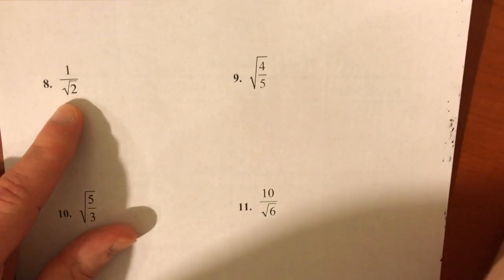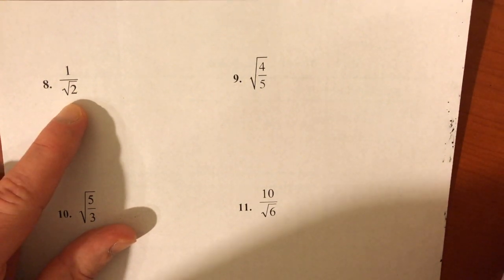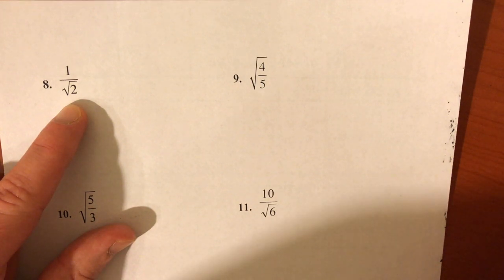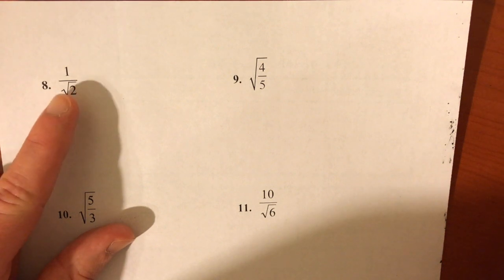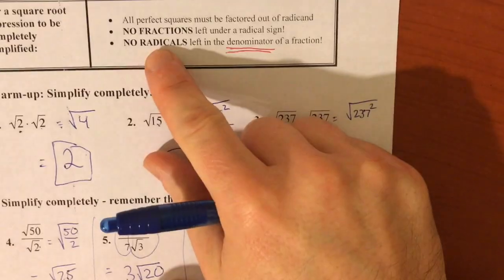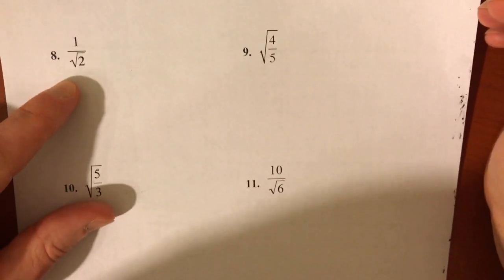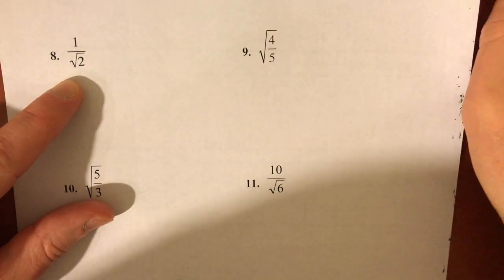So number 8, we got 1 over root 2. Root 2, not a perfect square, can't reduce in any way, seems to kind of be done. There's not a whole lot you can do, except this rule on the front that you cannot leave a radical in the denominator of a fraction. I can leave a radical in the numerator. In fact, I just did on the previous problem. But this rule here, no radicals left in the denominator. We don't like to have irrational numbers. That's what a radical is, an irrational number left in the denominator.